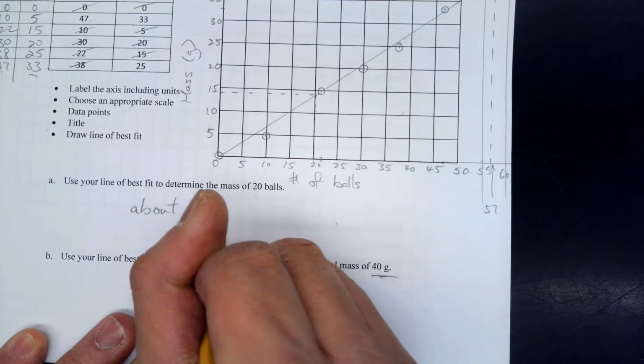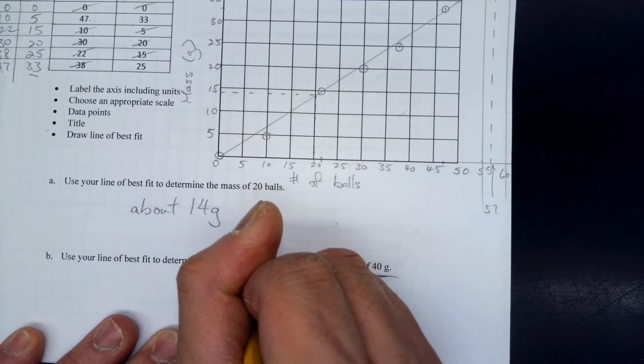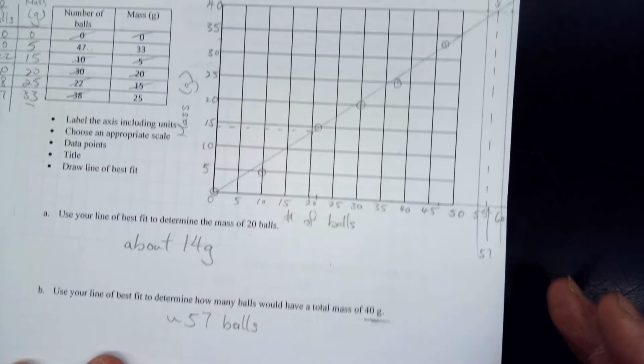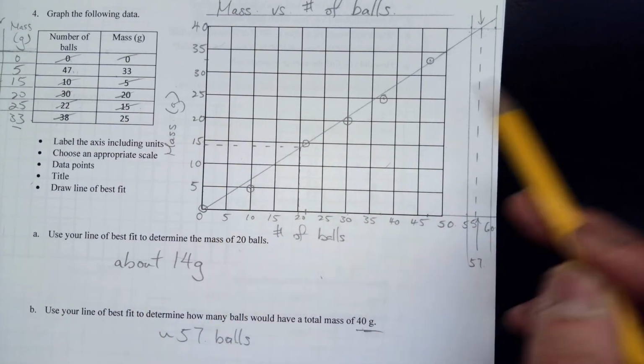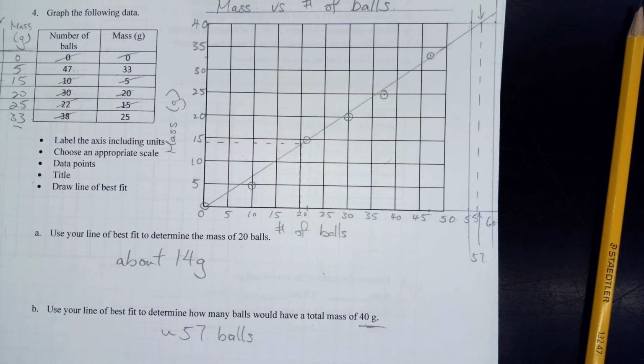So about 57 balls. I might be a little off, but I shouldn't be too far off. It really depends on how well I draw my line of best fit. Now let's see what happens if I do it... Oh yeah, I can't do that.